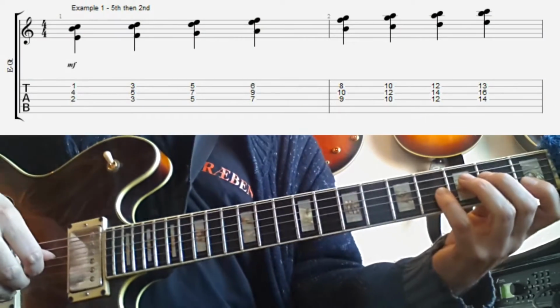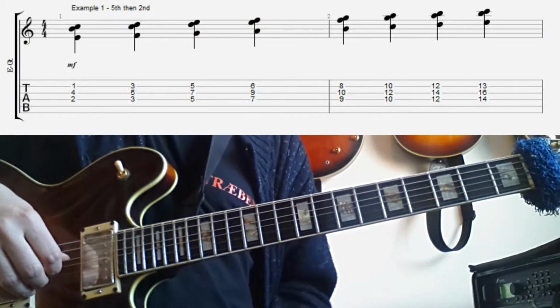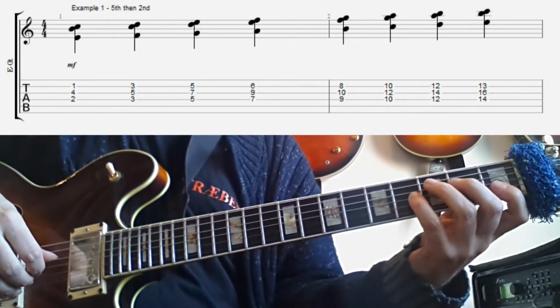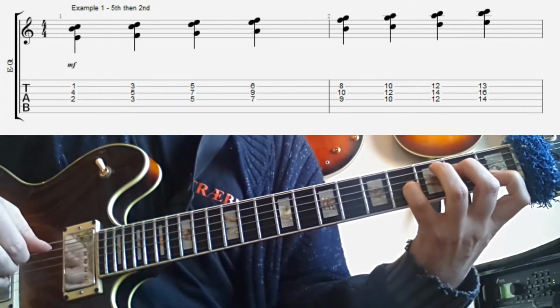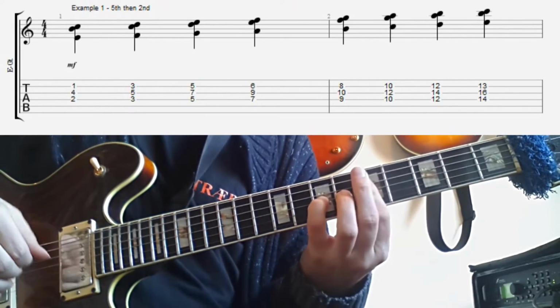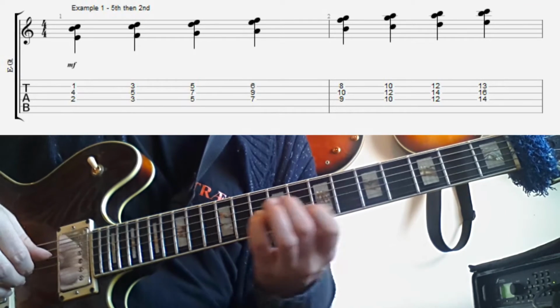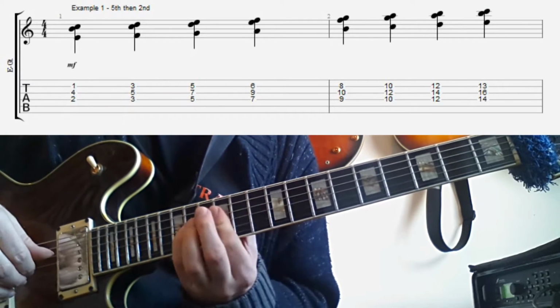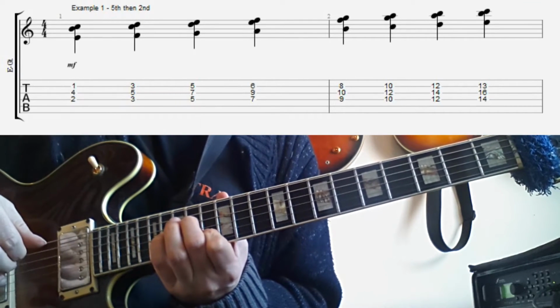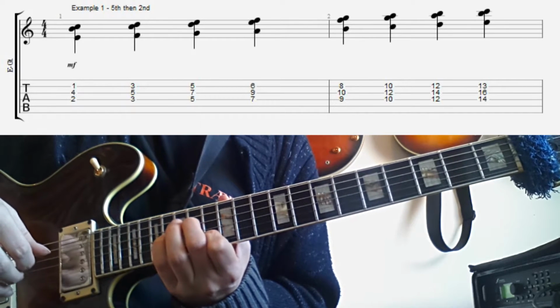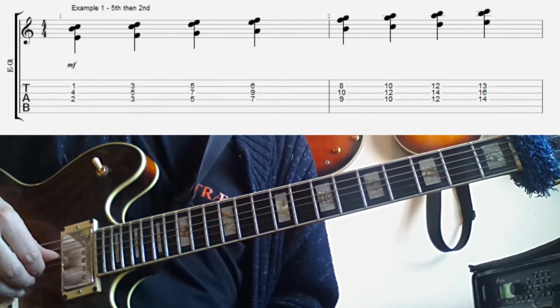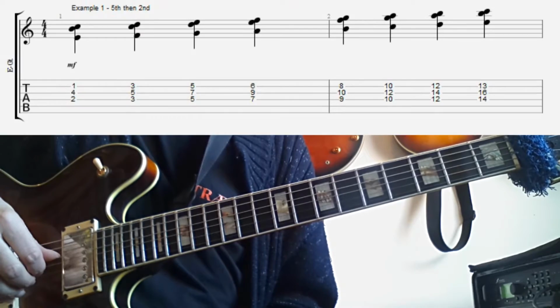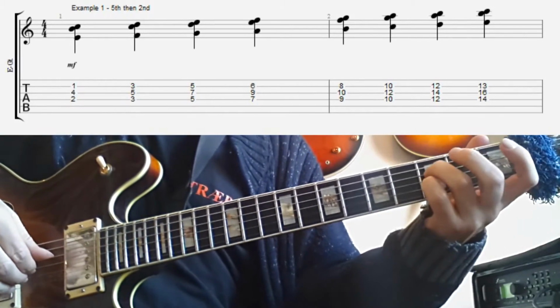So the first set is first a fifth and then a second, and that sounds like this. And the second set is then first the second and then the fifth, and that sounds like this.